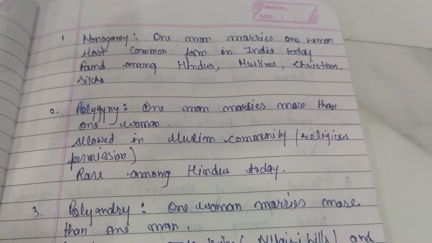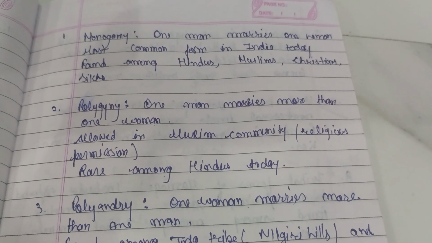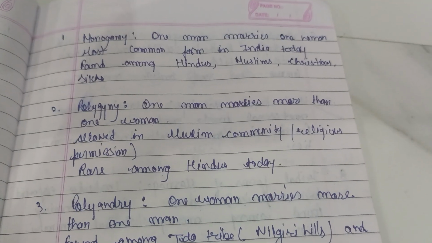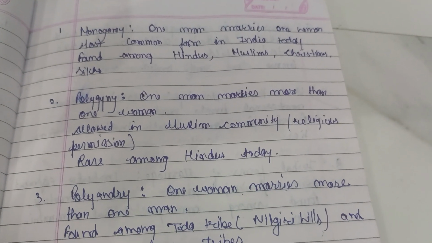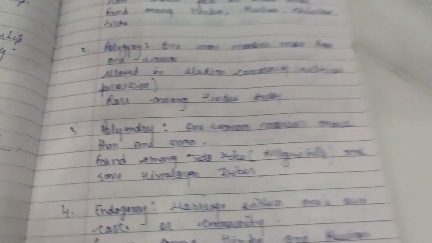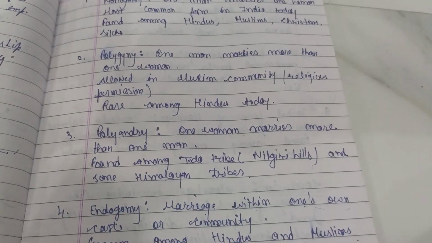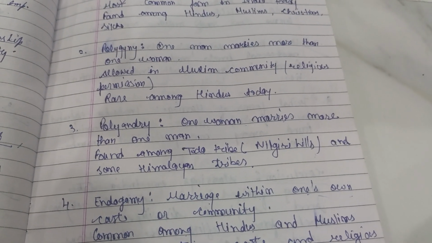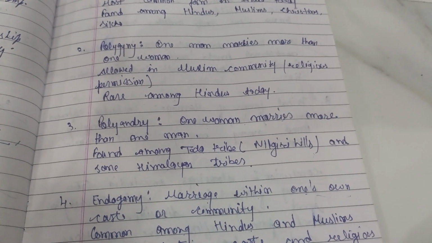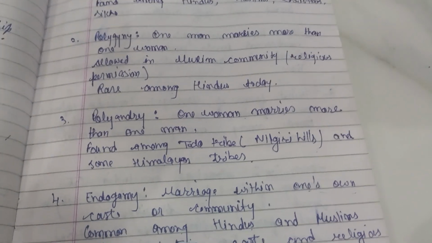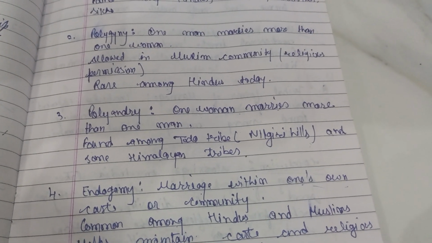Polygamy. One man marries more than one woman, allowed in the Muslim community with religious permission, rare among Hindus today. Polyandry. One woman marries more than one man, found among the Toda tribe, Nilgiri Hills, and some Himalayan tribes.